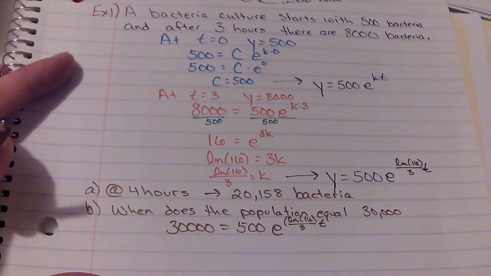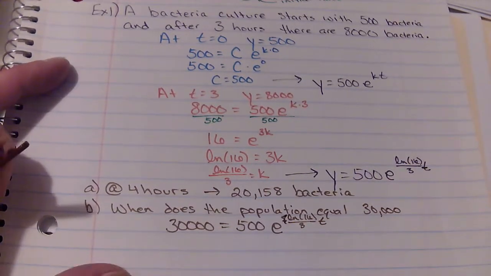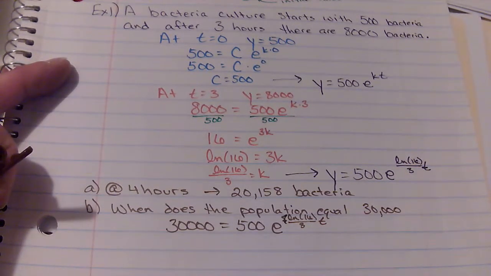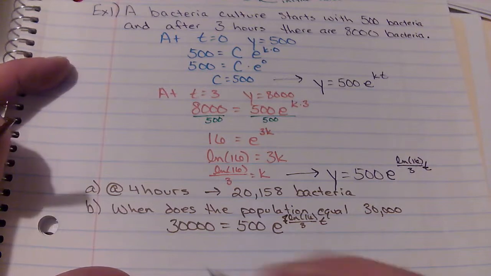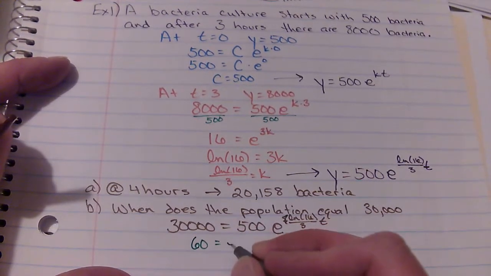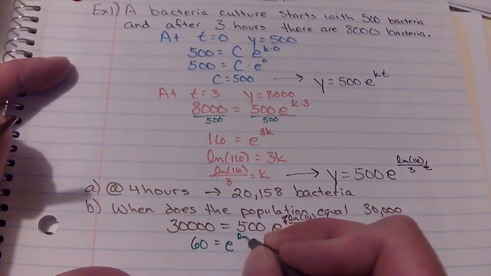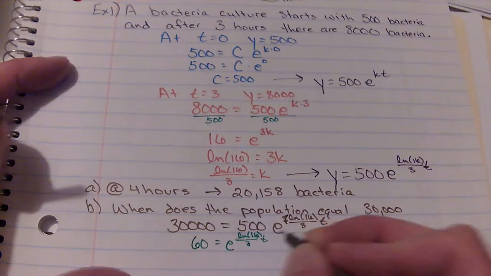And all we have to do is solve the equation. So I would divide by 500. And that gives me 60 equals e to the natural log of 16 over 3t.